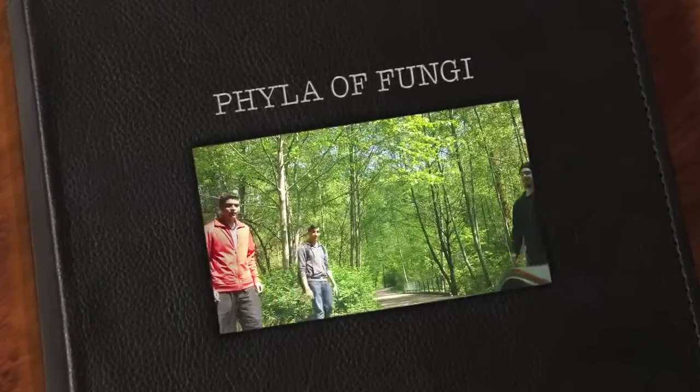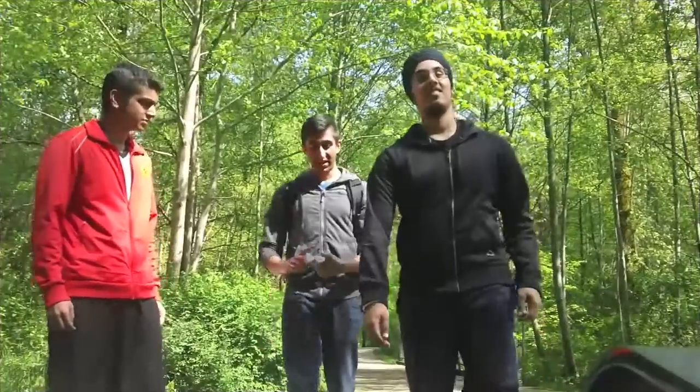Today we'll be talking about the 4 phyla of fungi: Basidiomycota, Deuteromycota, Zygomycota, and Ascomycota, and how they're unique and individual.